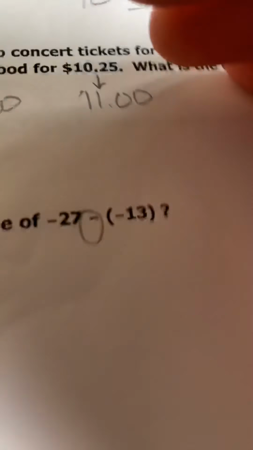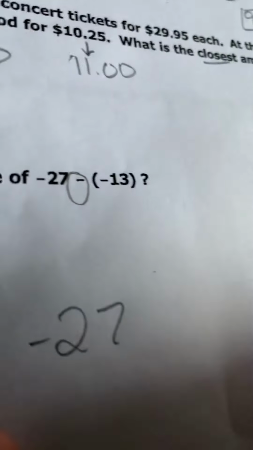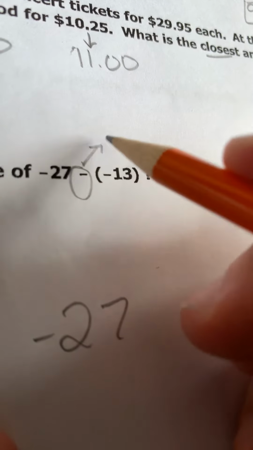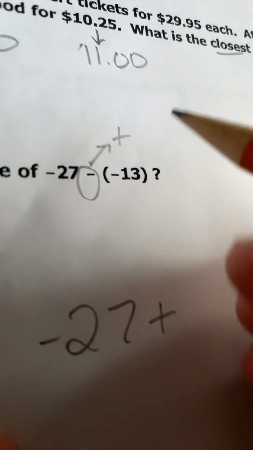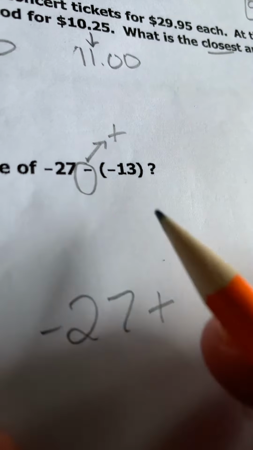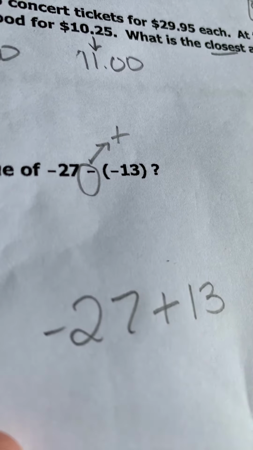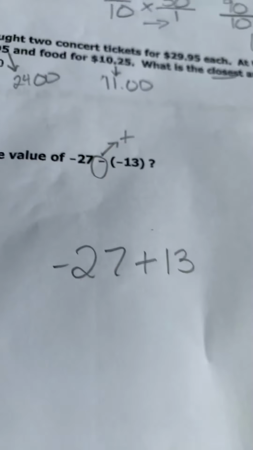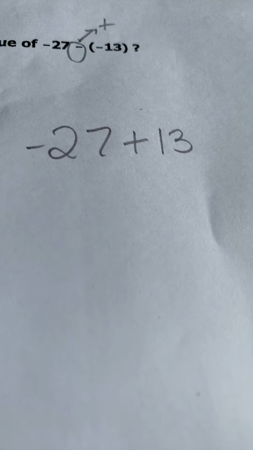Well, we're smart and we remember the rule. So we're going to keep negative 27. I'm going to change this subtraction to addition. And then I'm going to change negative 13 to its opposite. So the opposite of negative 13 is positive 13. So now we're just back to a plain old addition problem.